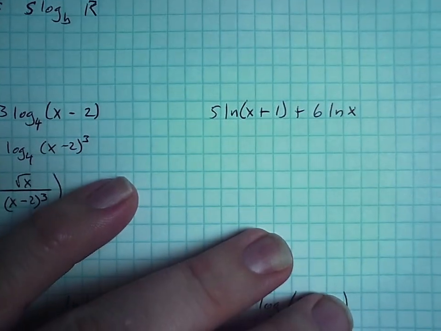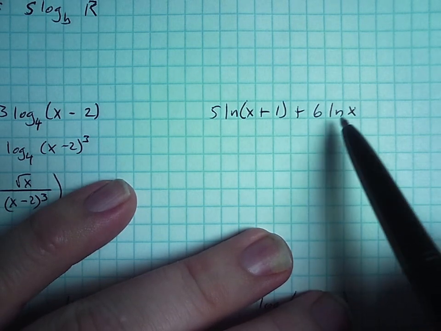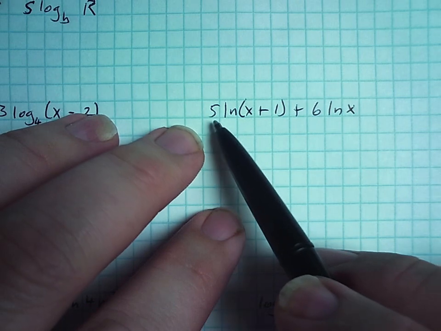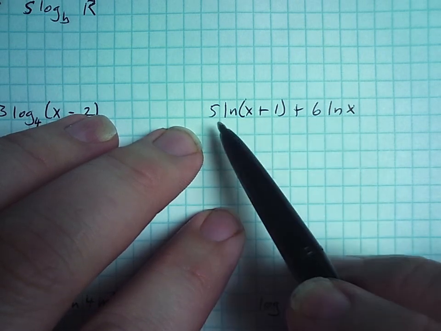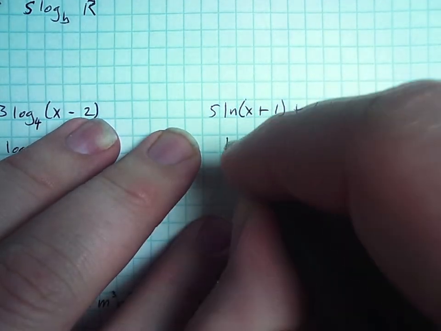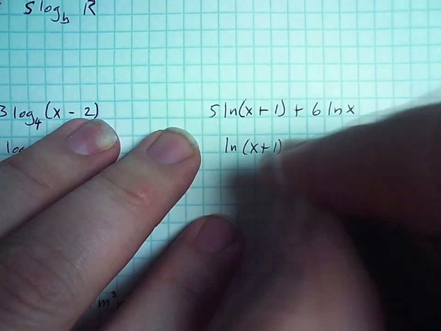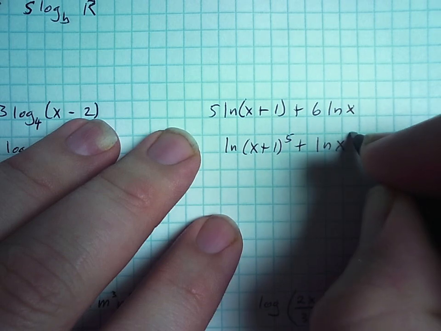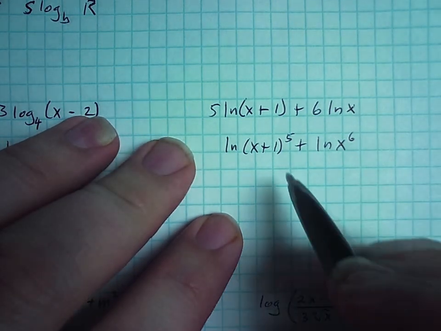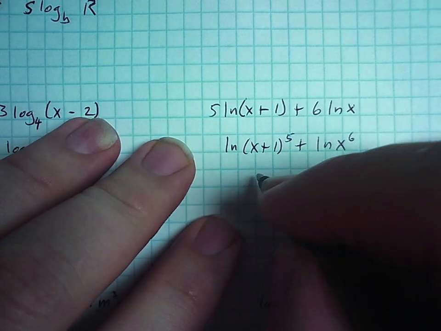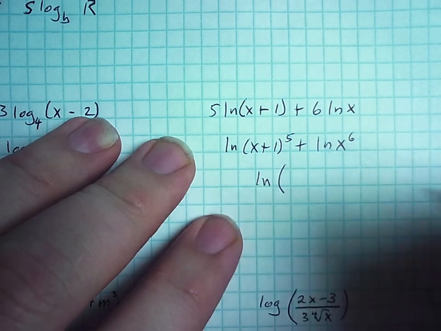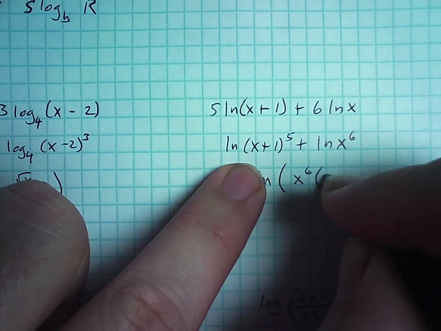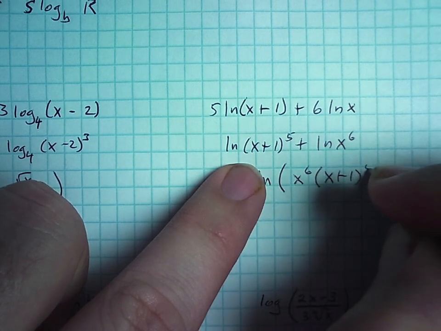Here's our second example. This uses ln, which is logarithm with base e, but it still follows all the logarithm rules. So again, I'm going to deal with the coefficients first when I'm condensing, so that I get ln of x plus 1 to the 5th power plus ln of x to the 6th power. And then when I add these two logarithms together, I change them into one big logarithm, I have to multiply the insides, the arguments together. So x to the 6th times x plus 1 to the 5th.